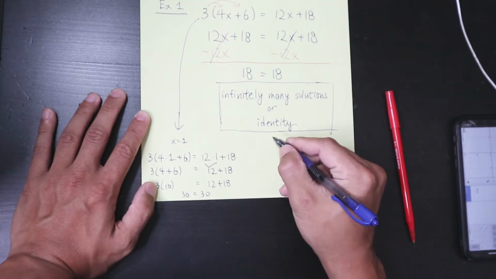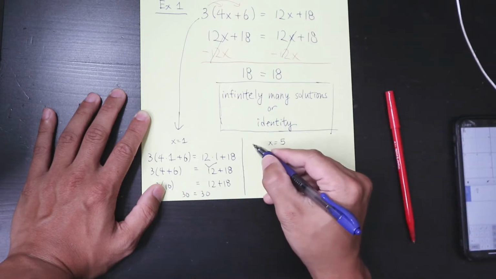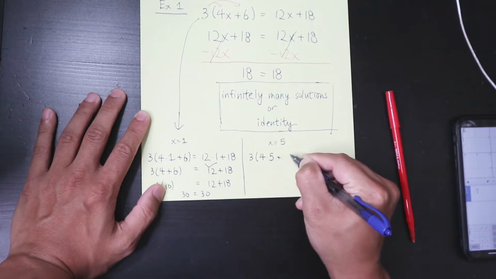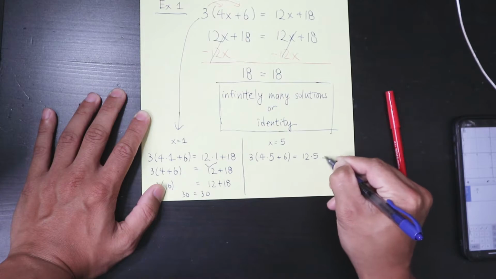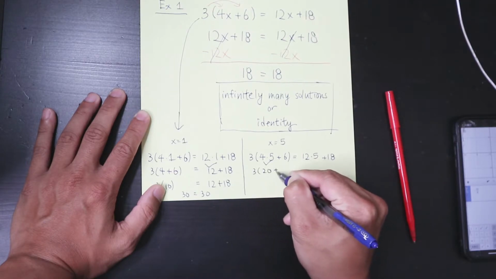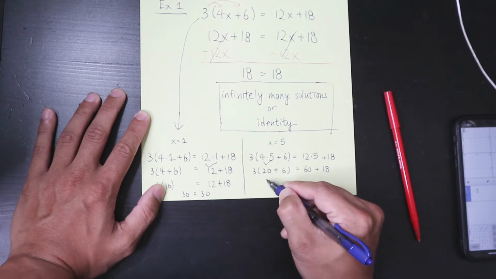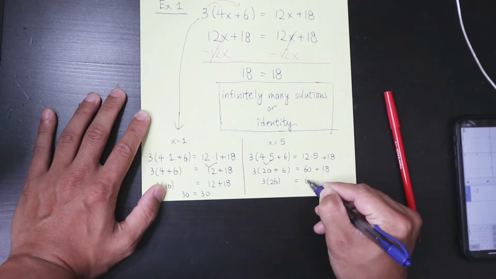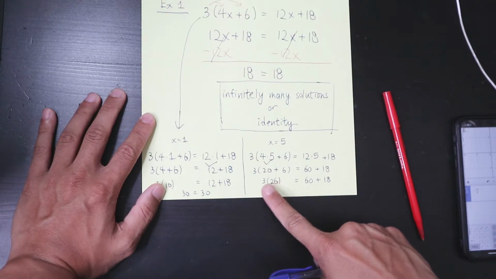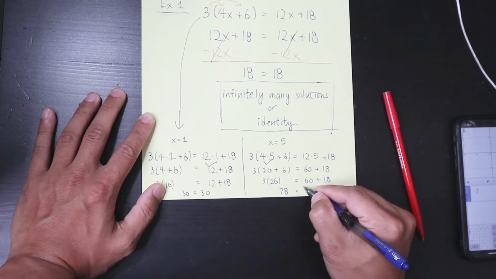Now let's try another number. Let's try x is equal to 5. Let's see if the left and the right are equal. We're going to replace it: 3 multiplied by 4 times 5 plus 6 is equal to 12 times 5 plus 18. Again, use order of operations. 4 times 5 is 20. So 3 times 20 plus 6 is equal to 12 times 5 is 60 plus 18. Then 20 plus 6 is 26. So 3 times 26 on the left, and then 60 plus 18 on the right of the equal sign. To multiply 26 times 3, you can use a calculator and you'll get 78. And on the right side, 60 plus 18 is also 78.